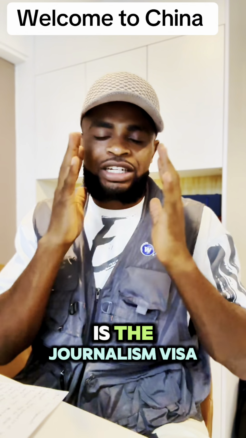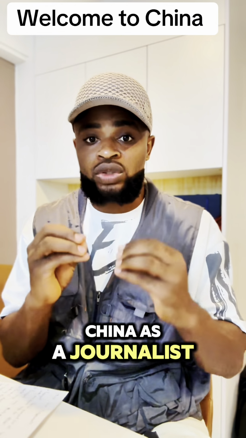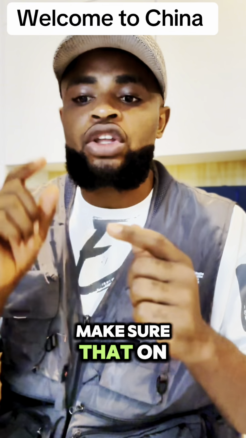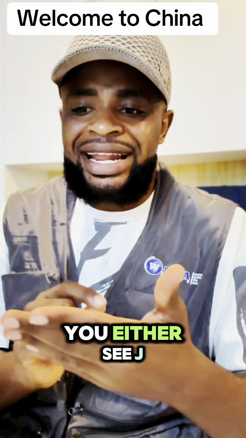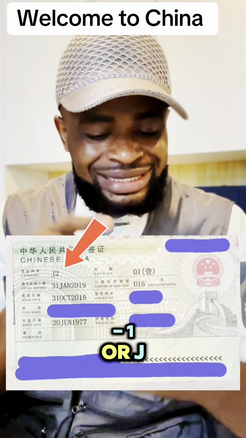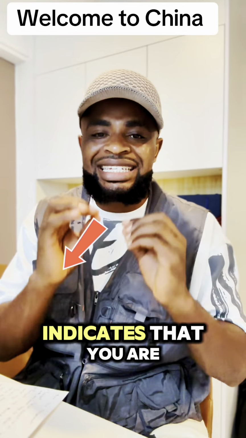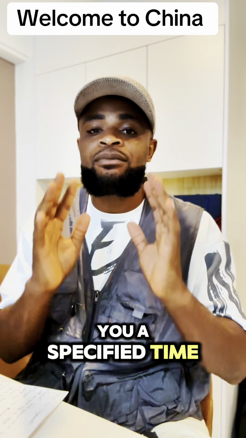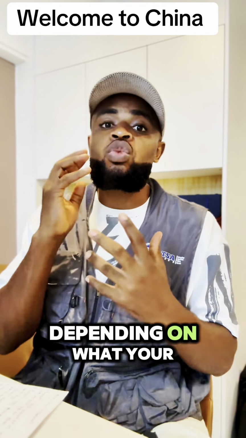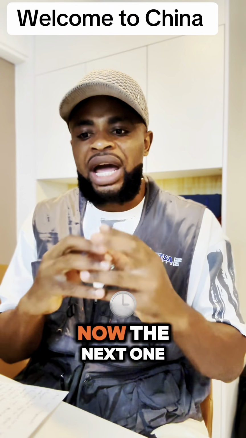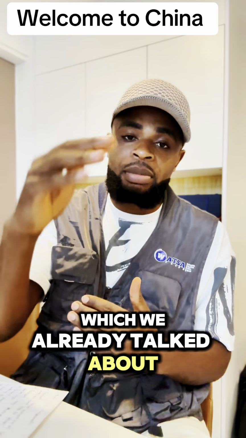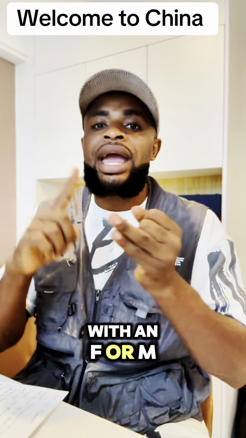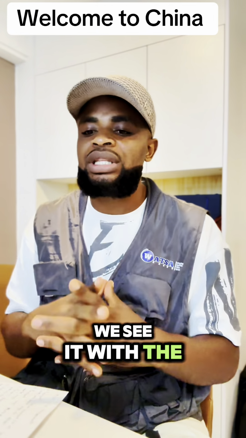Now, the other part is the journalism visa. If you're coming to China as a journalist and your visa is being covered by your profession, make sure that on your visa, when you check there, you either see J1 or J2, which indicates that you're coming to China as a journalist, and it will give you a specified time to be on the ground, depending on what your job there is to do. Now, the next one is the commercial visa, which we already talked about. It's similar to the business visa. It is either presented with an F or M, but in most cases, we see it with the letter M.